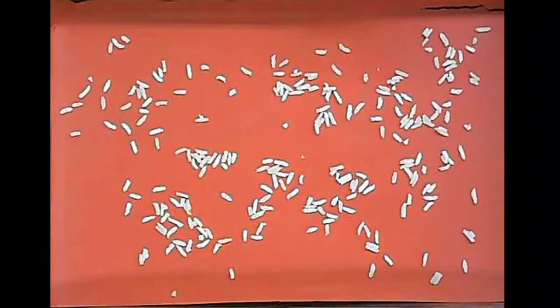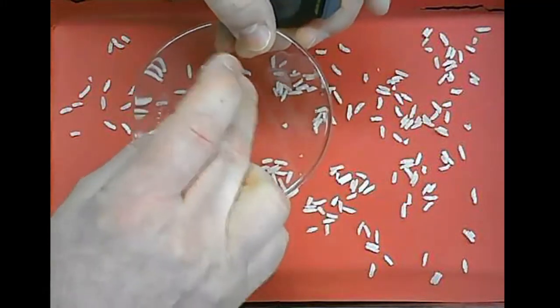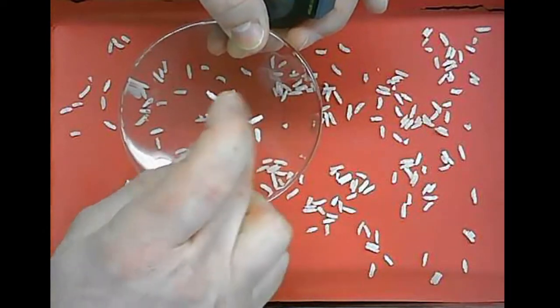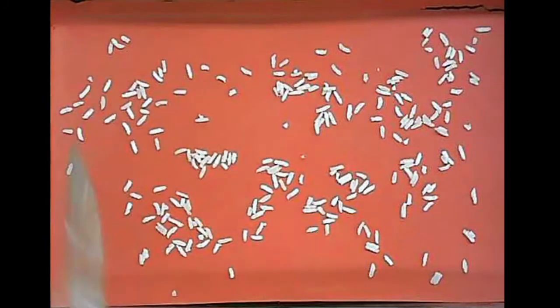Come on, get in there. Time is up. All right, time is up. And I was able to collect 1, 2, 3, 4, 5 seeds. 5 seeds that time.